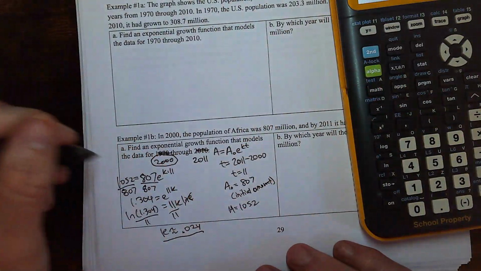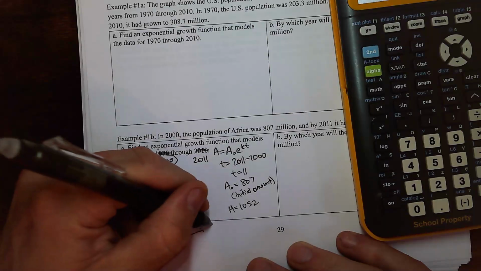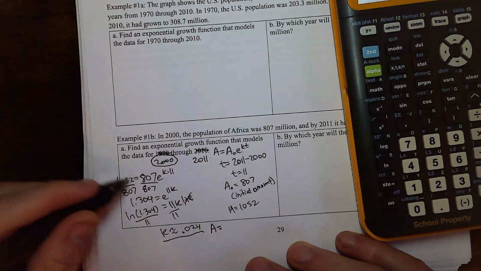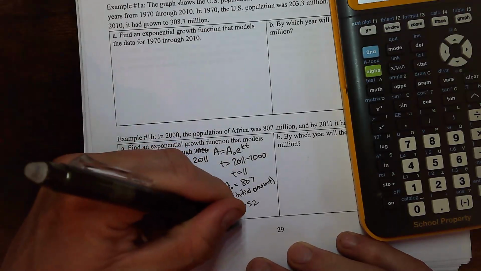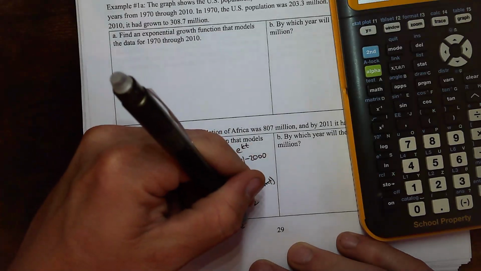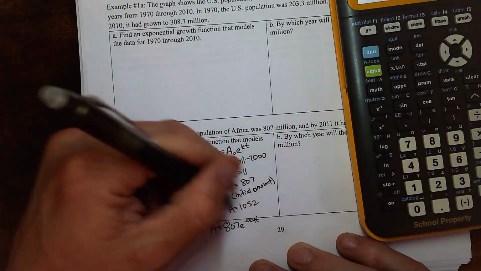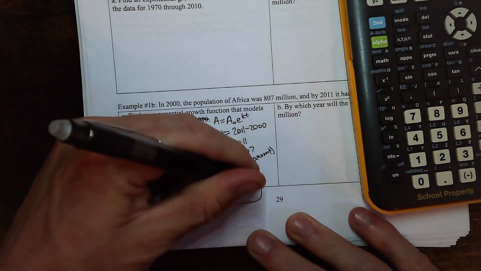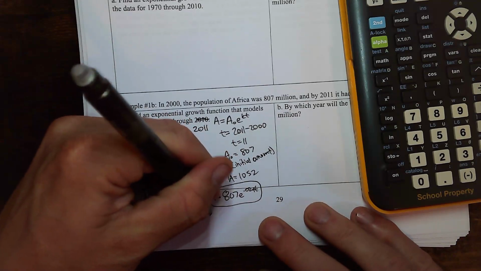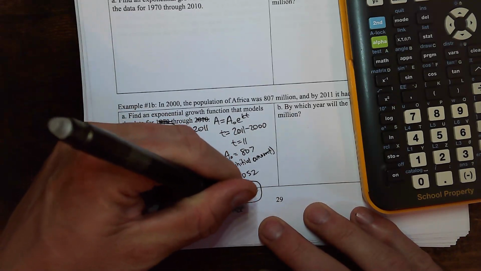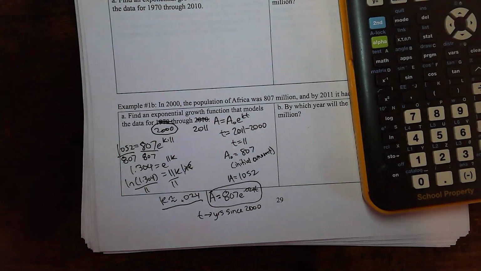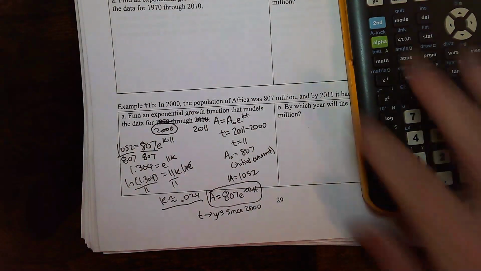So what's my model going to be now? My model is going to be A equals my initial amount, which is 807, e to the 0.024 t. And what does t represent? T is years since 2000, because I'm starting with 2000 for my initial value, so I have to use years since 2000 for my model.